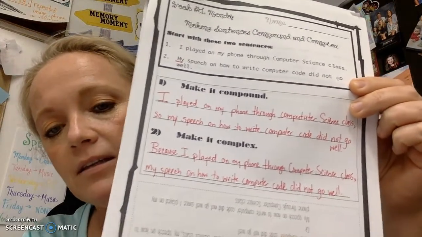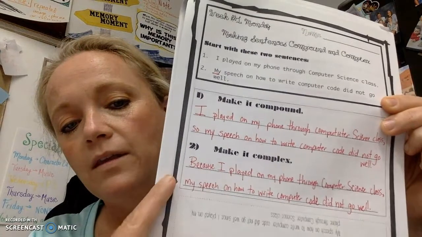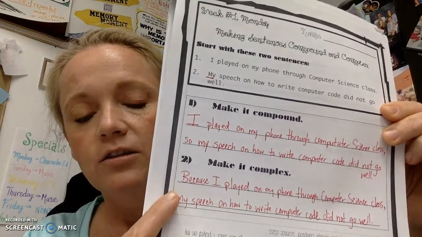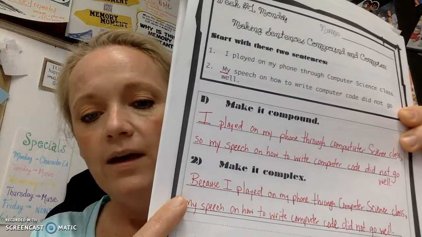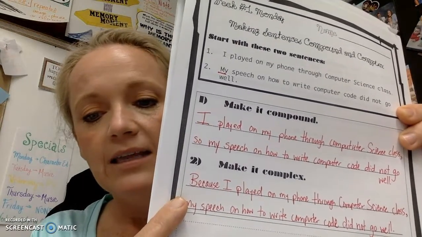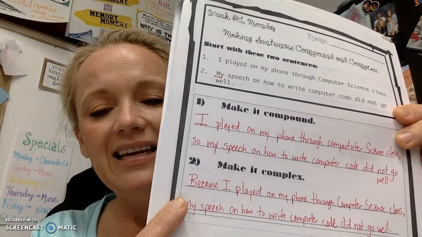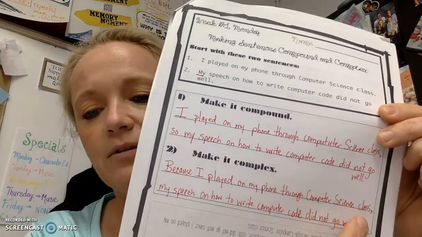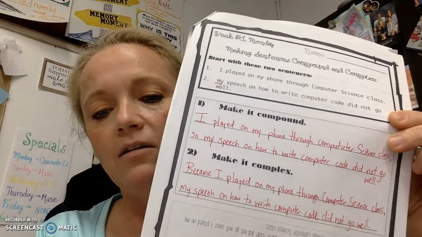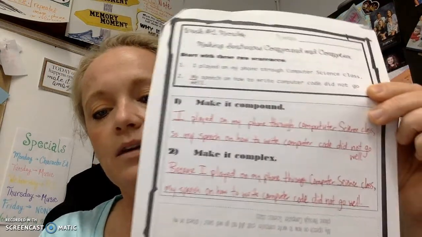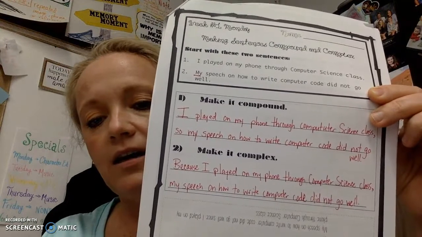If I start my sentence with a subordinating conjunction, if I start it with because, or since, or when, or if, words like that, then I need a comma at the end of my first idea. Because of all this, comma, then all that.